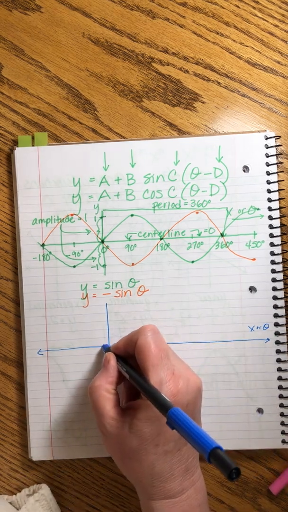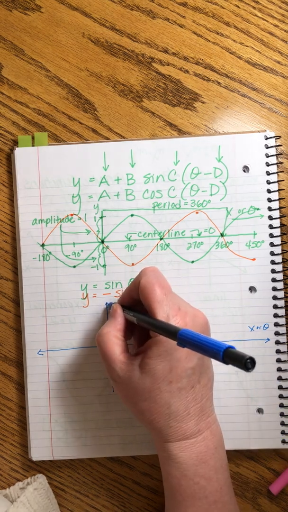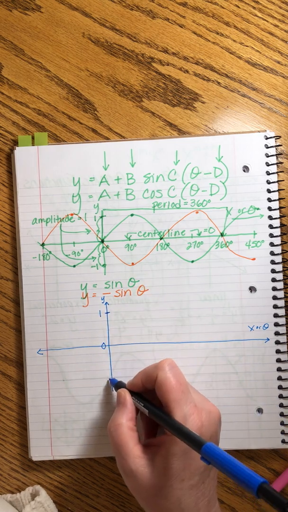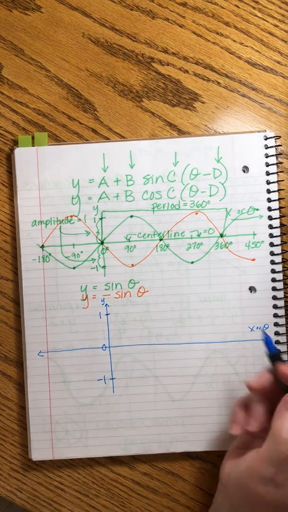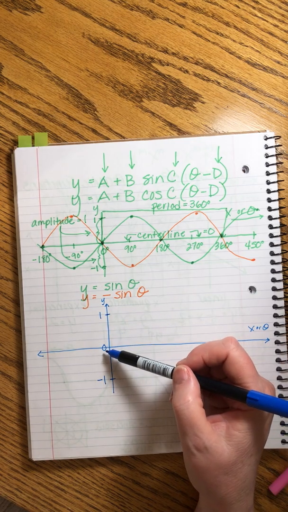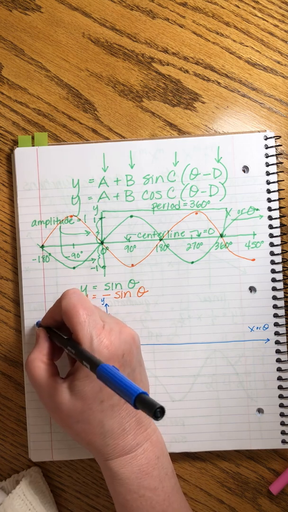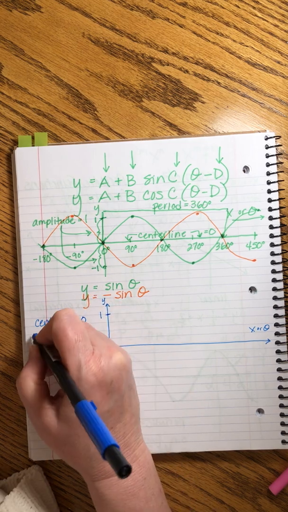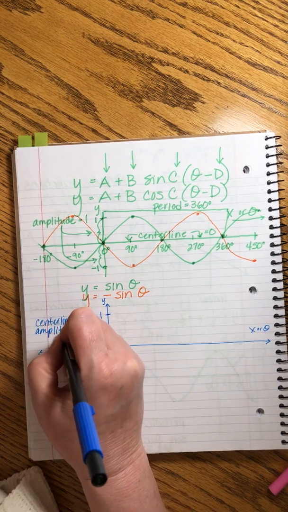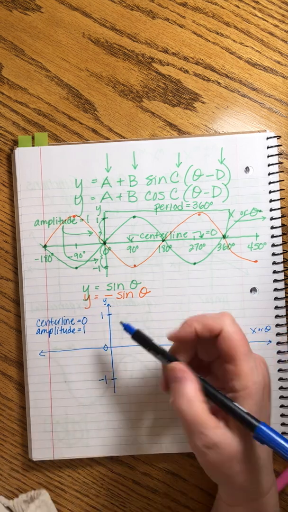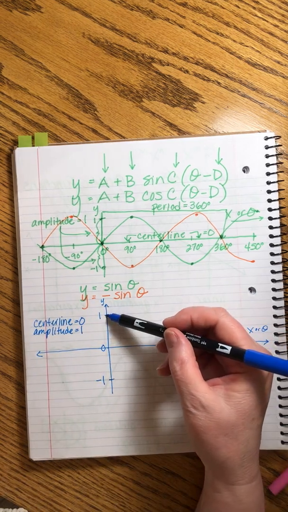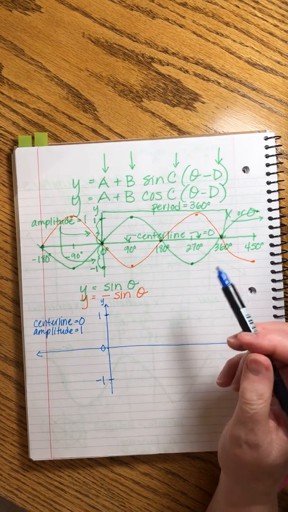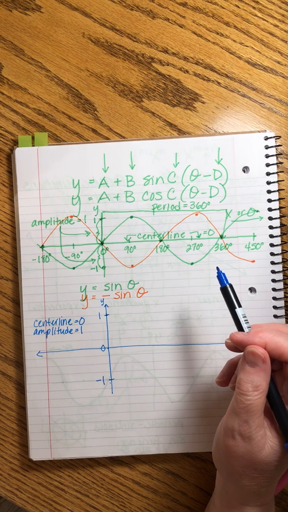Okay, we'll do the same thing here. We're going to set our center line equal to 0. It's always kind of in the way. It's a little annoying. And then we're going to go up a ways and say that's 1. And we're going to go down the same amount and say that's a -1. So our center line is 0, and our amplitude equals 1. Remember, amplitude is the distance from the center line to the high point or the center line to the low point. It's not the distance in between them. Okay, we got that. That looks good.